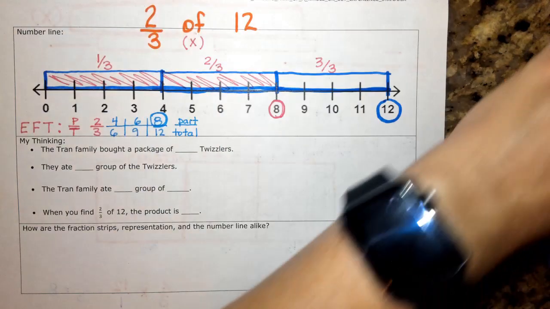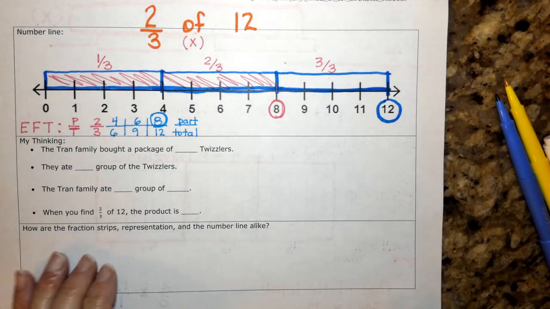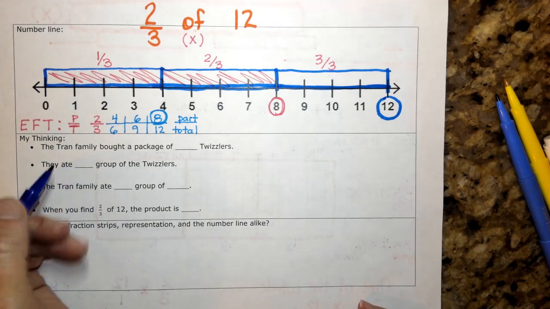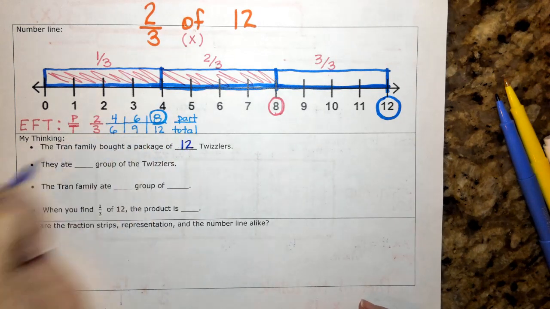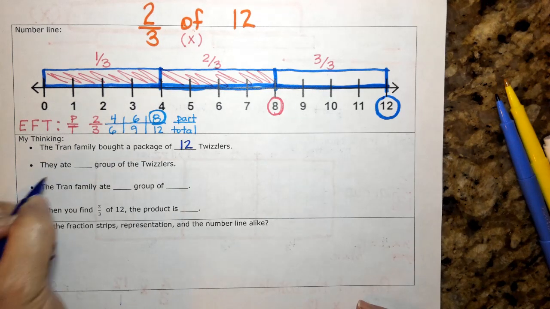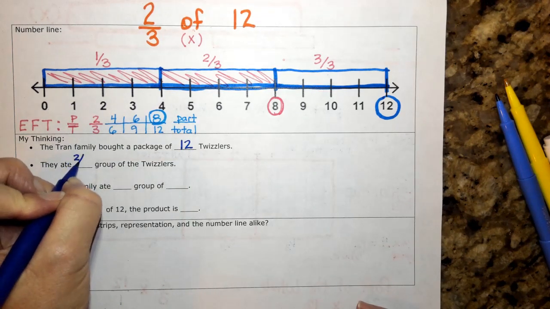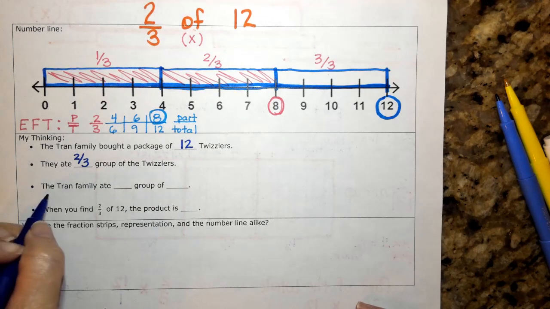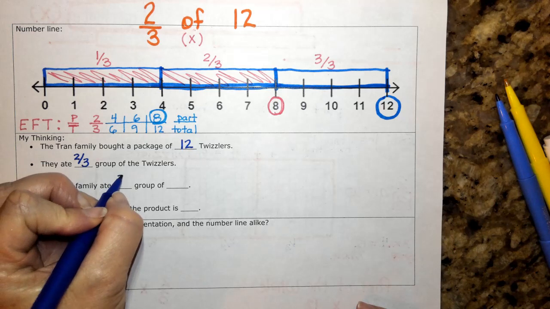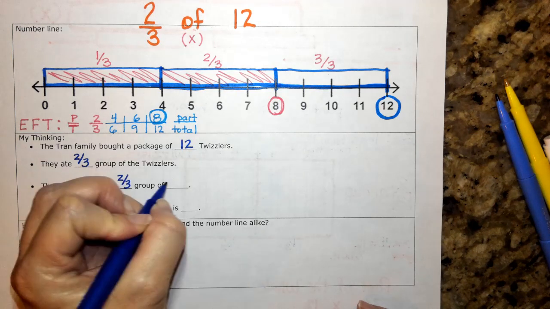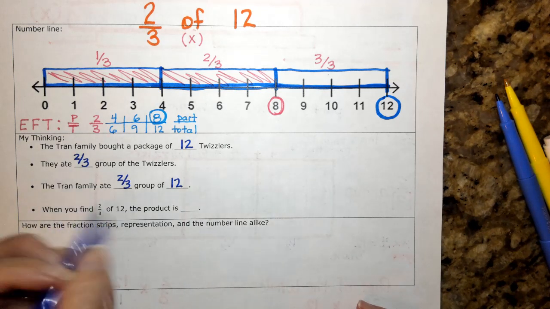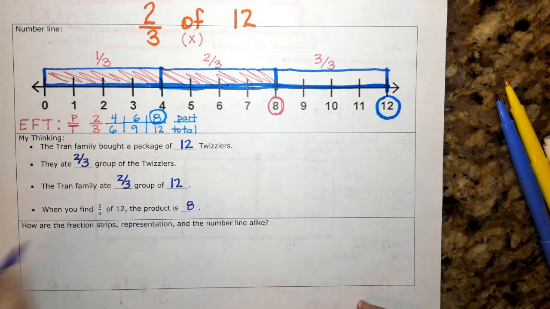So quickly, let's just wrap this up before we reflect on our actions here. We know that the Tran family bought a package of 12 Twizzlers. They ate 2/3 group of the Twizzlers. The Tran family ate 2/3 group of the 12 Twizzlers. And when you find 2/3 of 12, the product is 8.